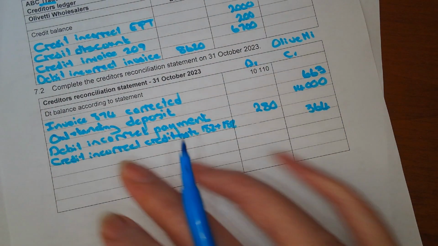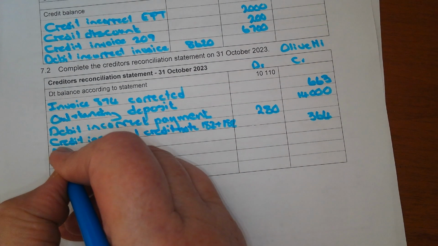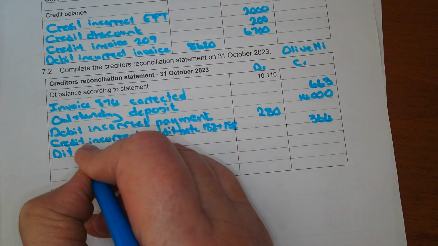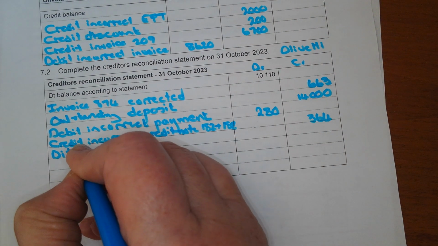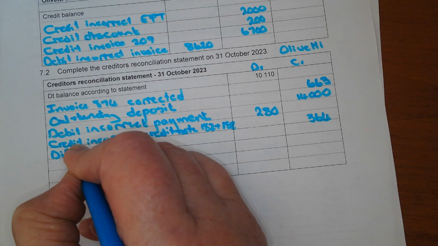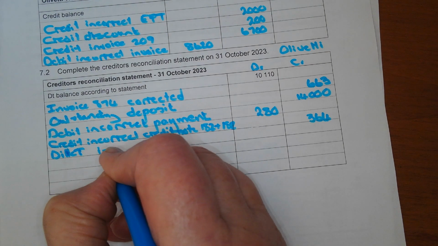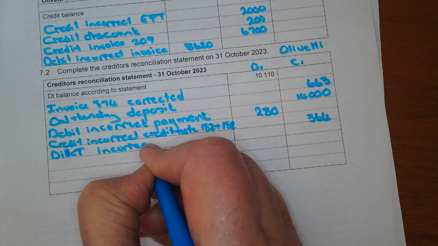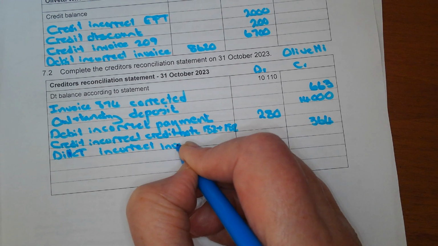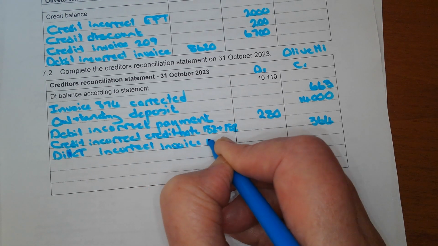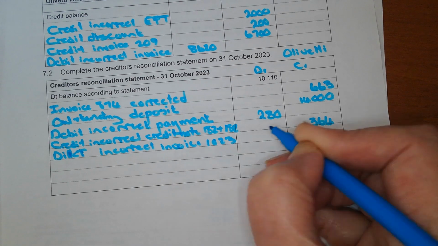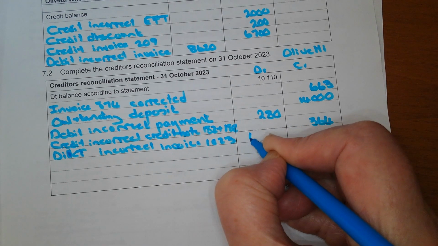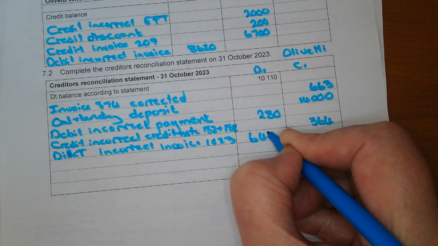And we will debit incorrect invoice 1023 with the amount 6460.